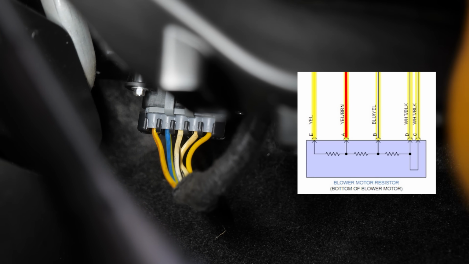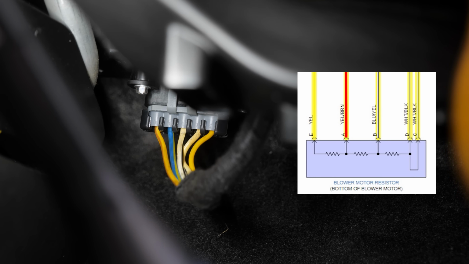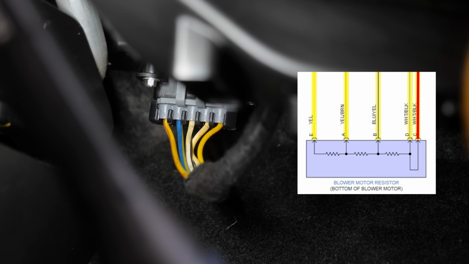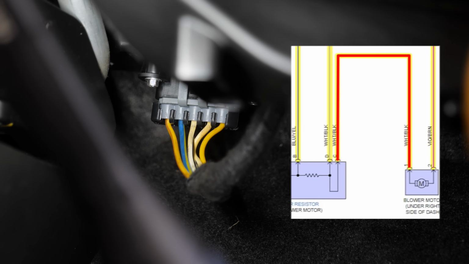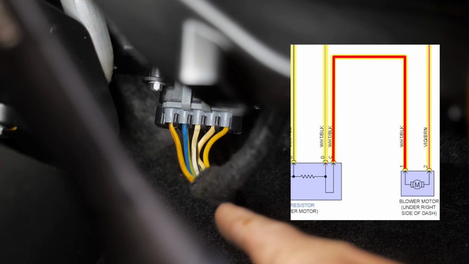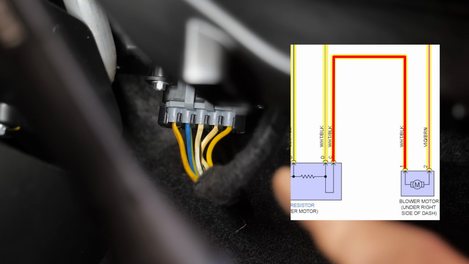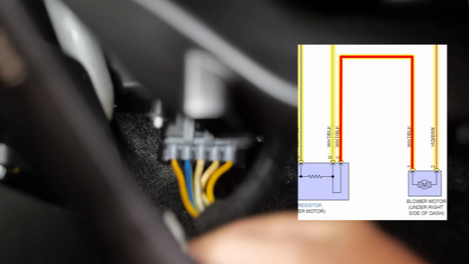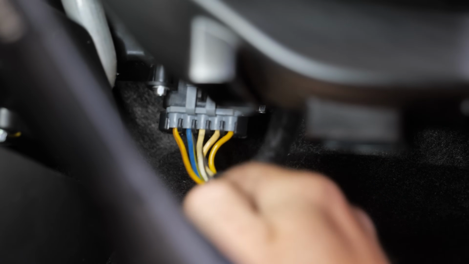Yellow-brown is A. Looks like blue-yellow is B. The first white-black, which is C, is the ground that we already tested. So third one over, we're testing that wire up at the blower. I'll do that one first for you guys. That one, what you're going to see is 12. You're going to see 12 on that too.